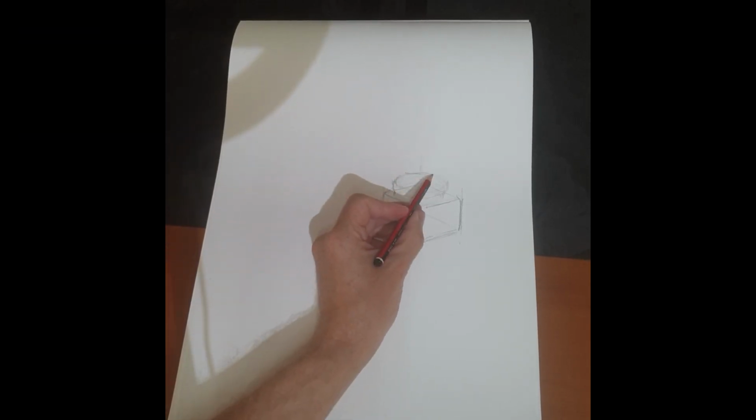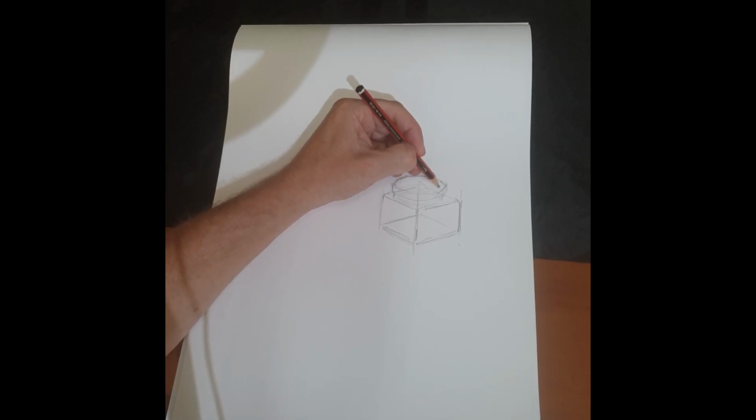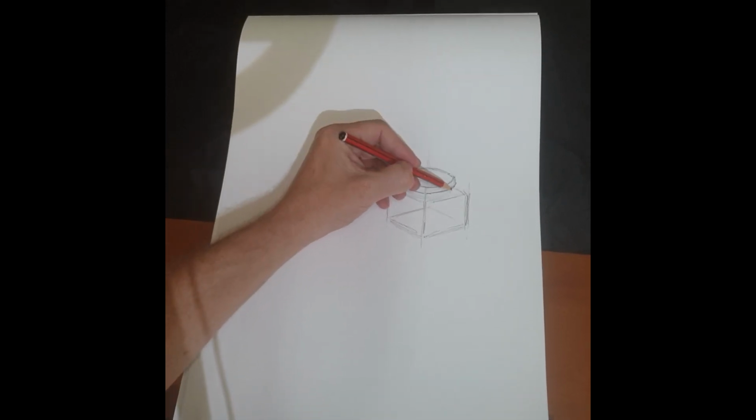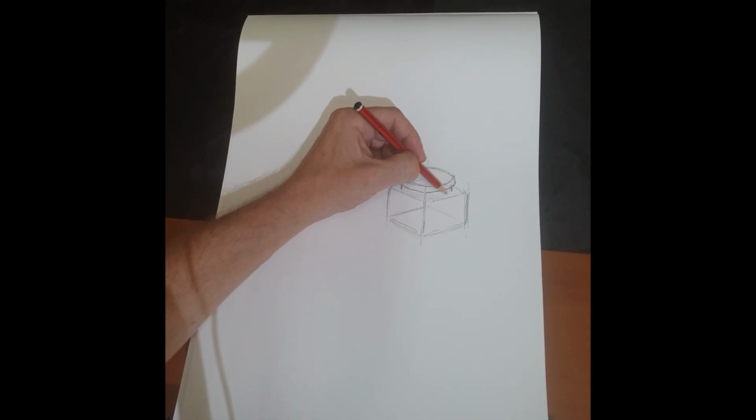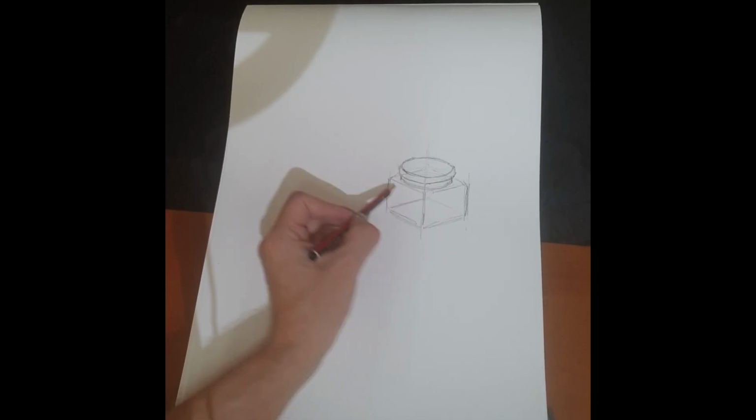And I can just draw that darker, like that. Okay.